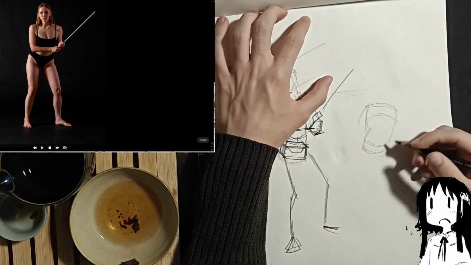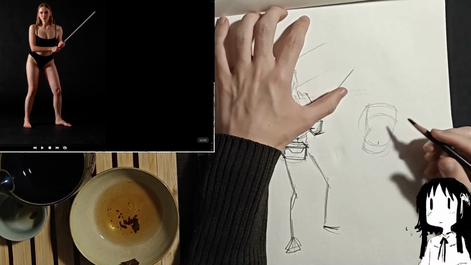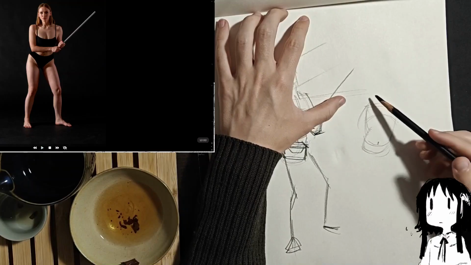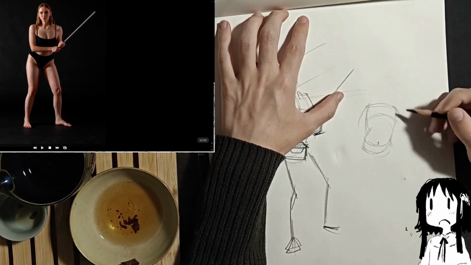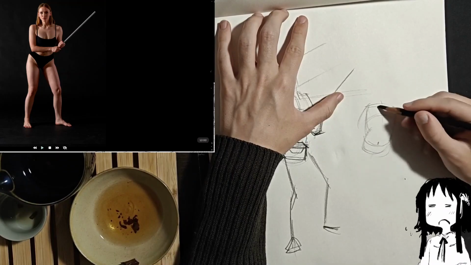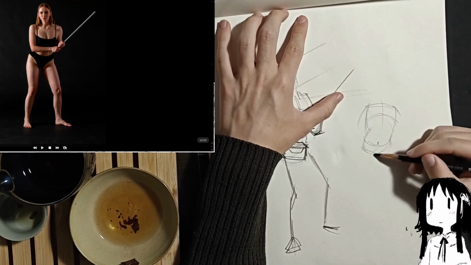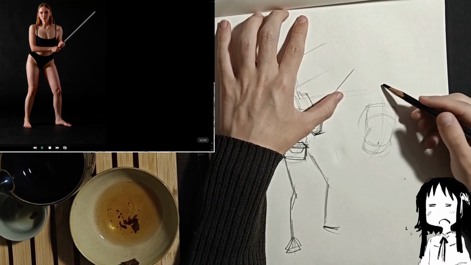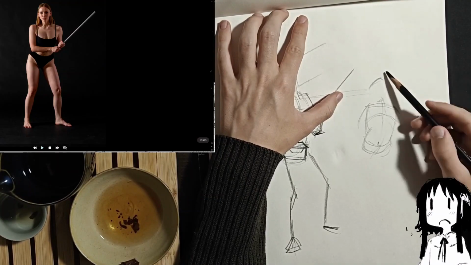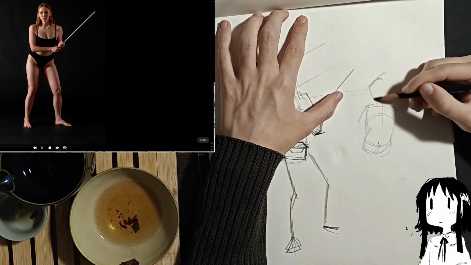Pretty cool, pretty cool. And then I'm working with the rest, right? We're still doing gesture here, not yet anything else. So you can get a line here and go off of that into the head. As we've discussed, it is tilted a little bit, so let's do that.